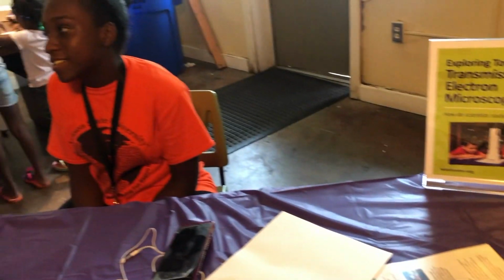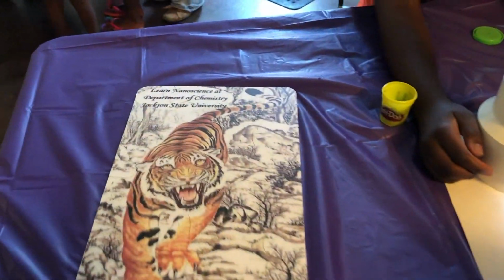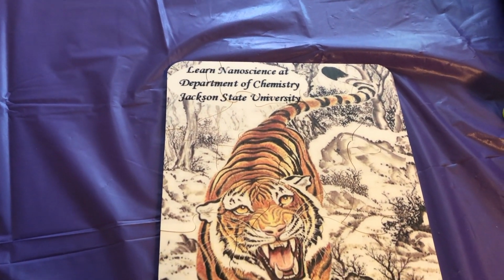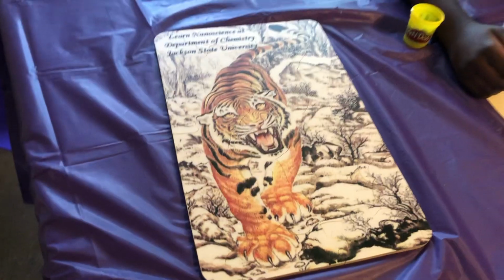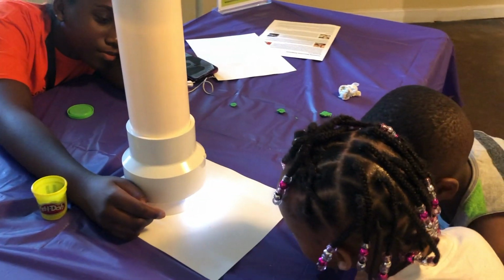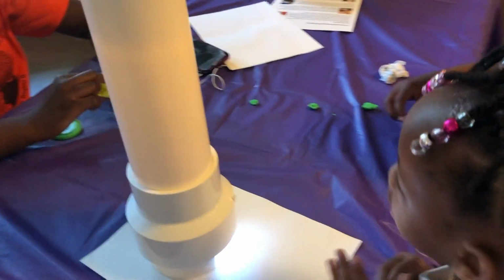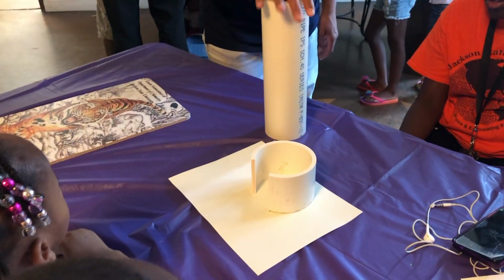So in this activity, the students are going to be using the transmission electron microscope to actually explore and find the shapes. And basically, they have to look through the little hole, and they should see shapes based on the shadow of light. This is a model of the TEM.